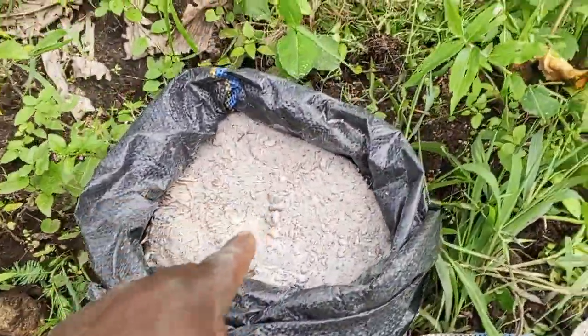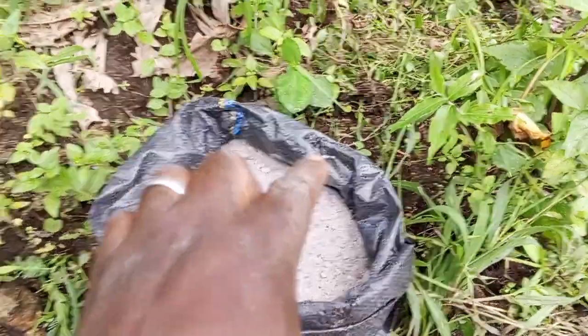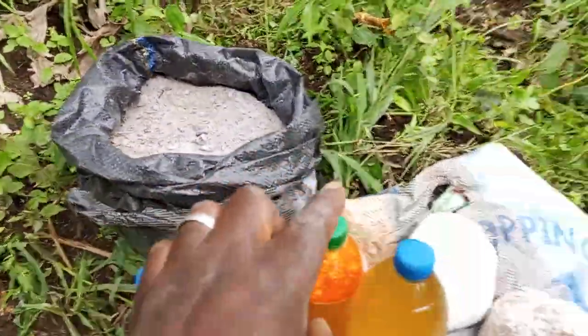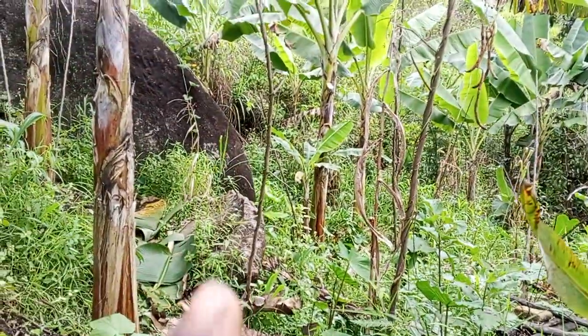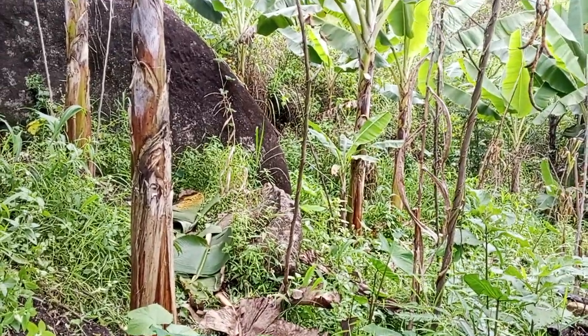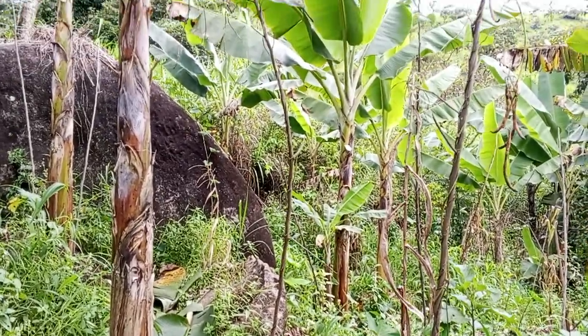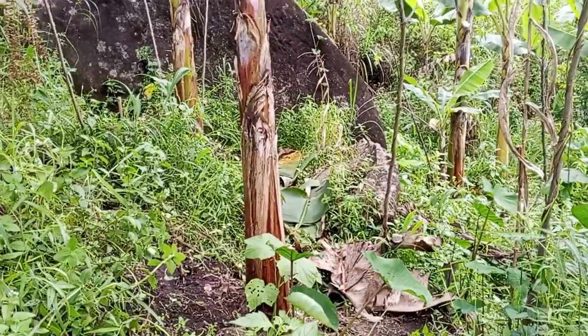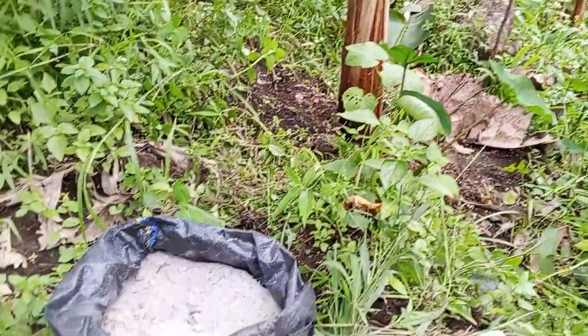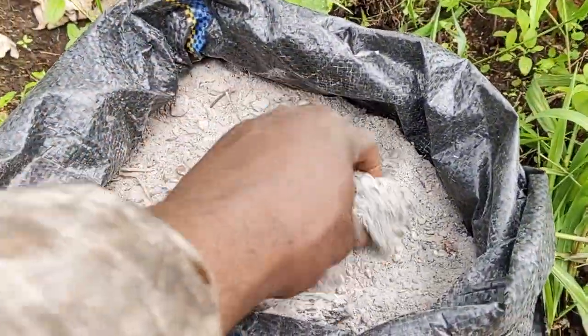You come here, these are some of the things that you should be using in your farm if you want to have very heavy fruit. If you want your plantains or bananas to bear very healthily, then you will use this combination that I'm teaching you today. So yeah, this is wood ash.